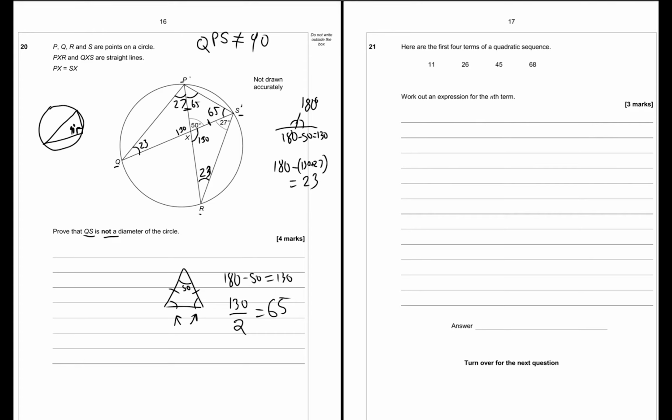So we're going to do 27 plus 65, and that is going to be 92. So 92 is our angle we were looking for, which is QPS. So QPS equals 92, which means that QS is not the, what are we proving? Not the diameter of a circle.